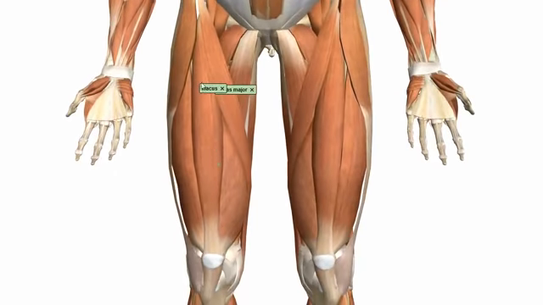We'll start off with this muscle here. This is the rectus femoris muscle. The quadriceps muscle consists of four muscles, as the name suggests. You've got the rectus femoris, and then you've got the three vastus muscles. You've got the vastus medialis, which is this teardrop shaped muscle on the medial side.